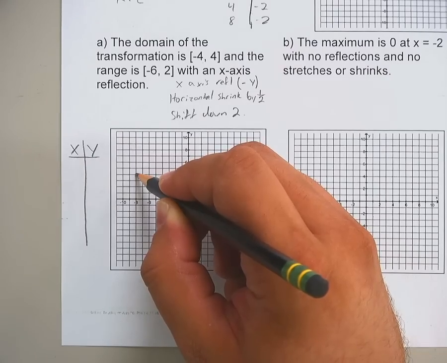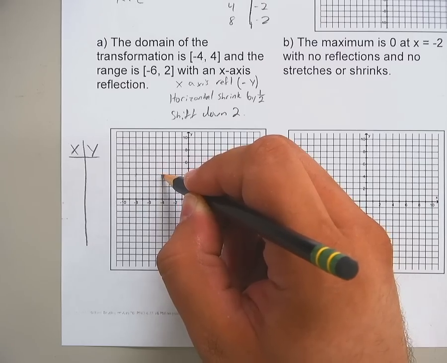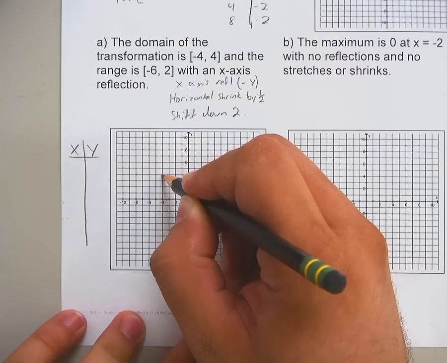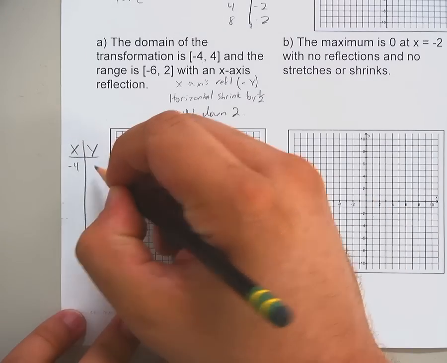That means that my distance has shrunk horizontally. Basically, I'm dividing it by 2. I'm taking this point, -8, and I'm dividing the distance to 0 by 2. So where's that going to be now? Right here. And then a shift down 2. -4, comma 2.